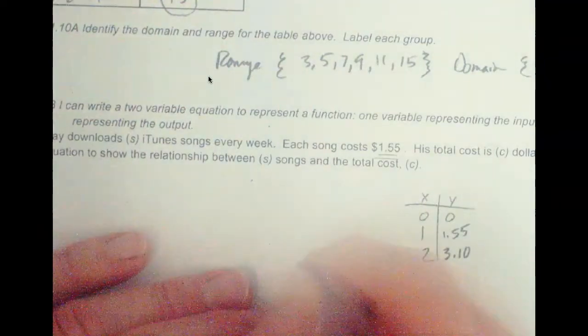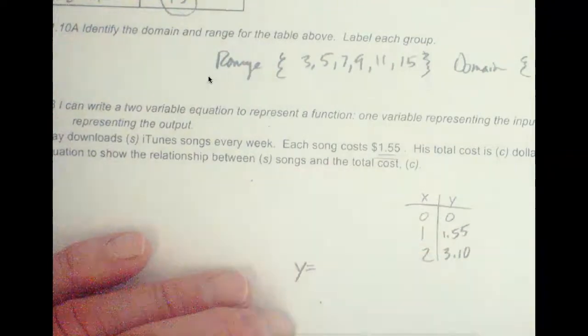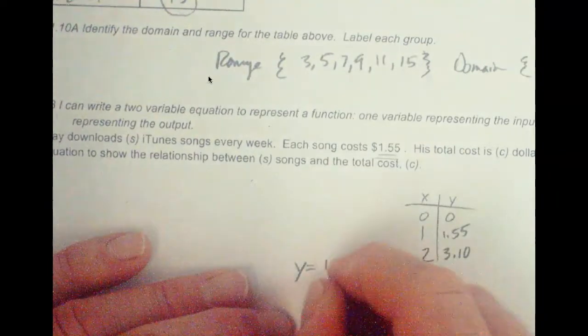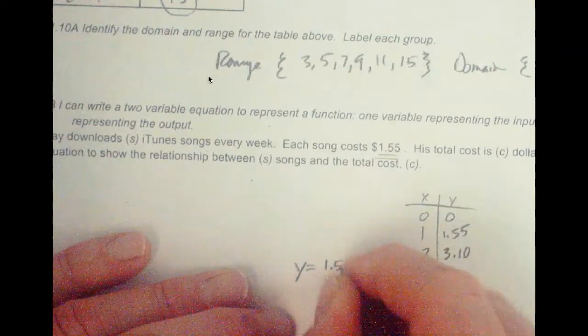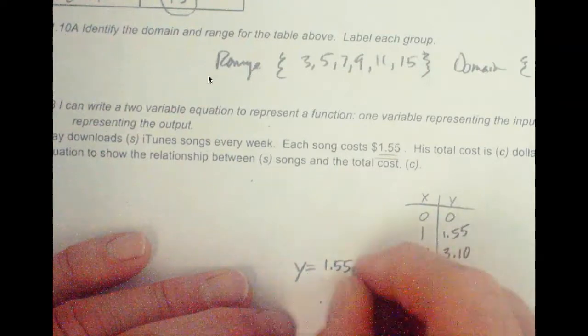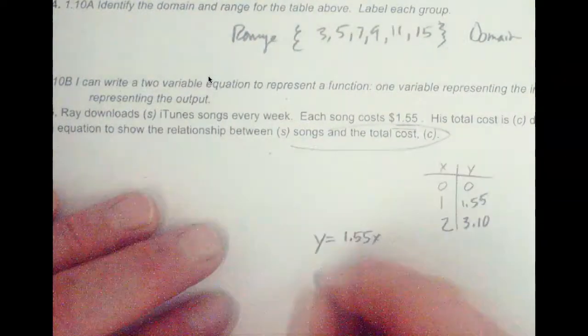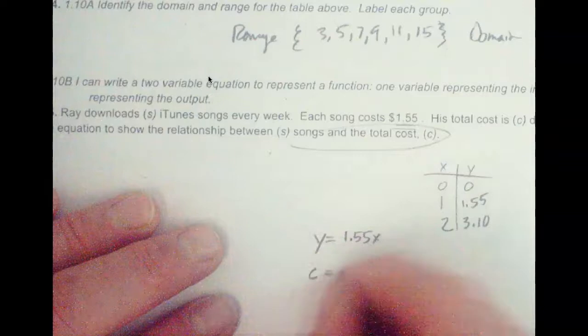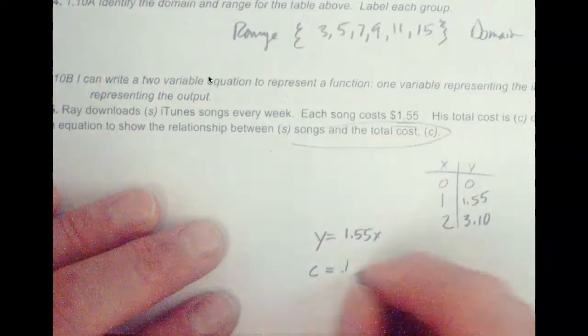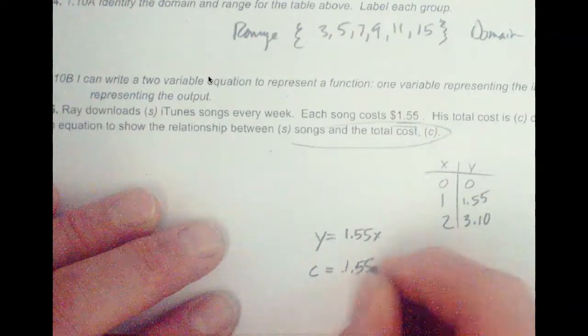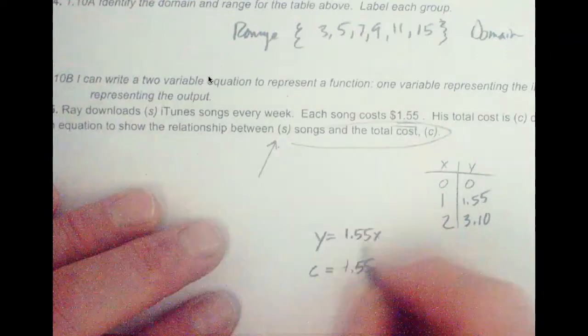It looks like the Y is equal to $1.55 times the X. Now, I'm already starting to say this, so the Y has got to be the cost. They want the total cost, so the total cost, C, is equal to 1.55, and then it's times the number of songs.